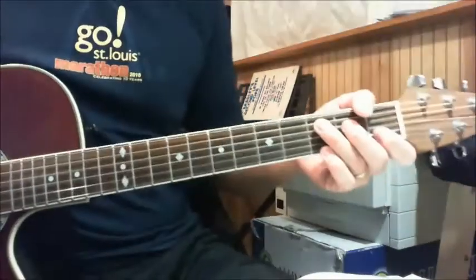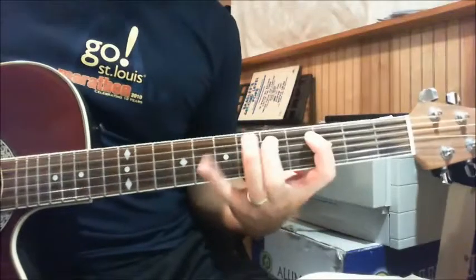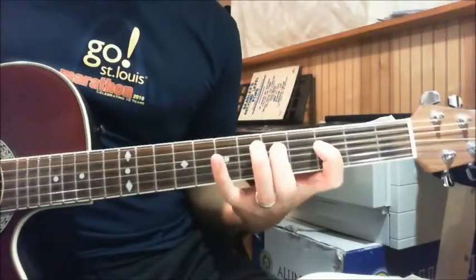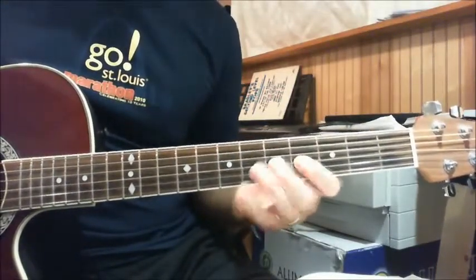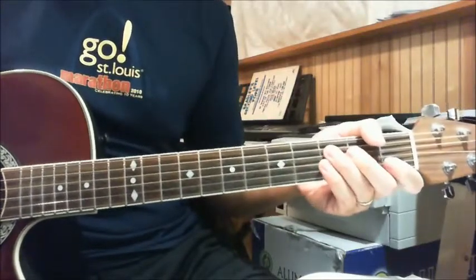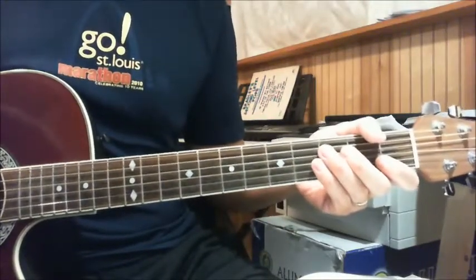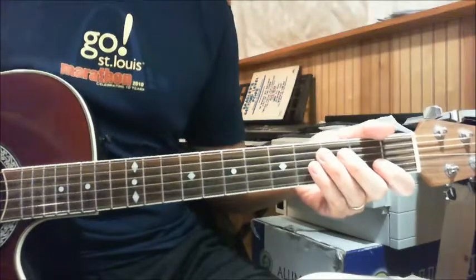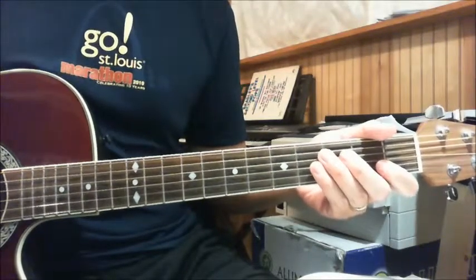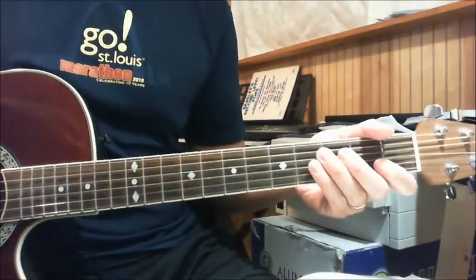So again, C is just natural. C, D, E, F, G, A, B, C. There are no sharps and no flats. Now, what the circle of fifths tells us is that every time you go up a fifth, you add a sharp to it.